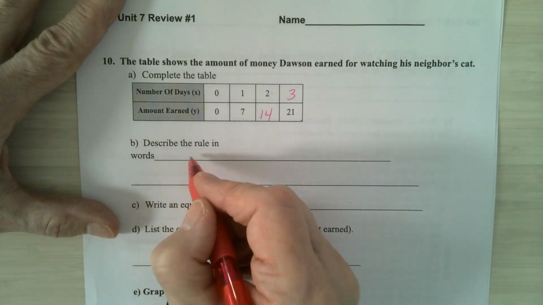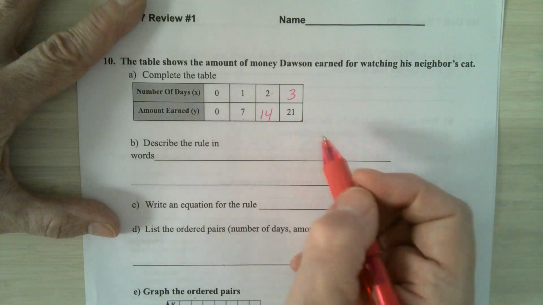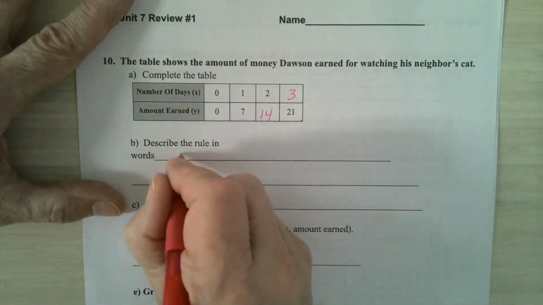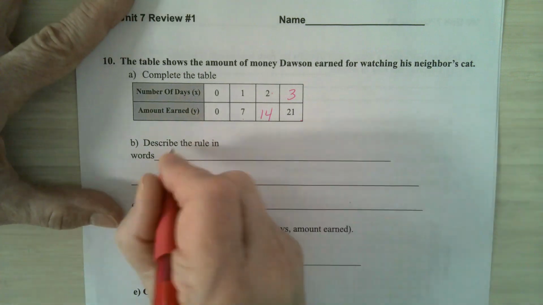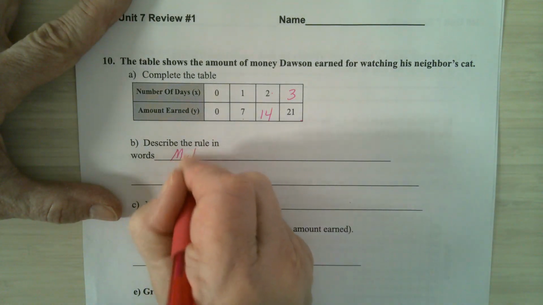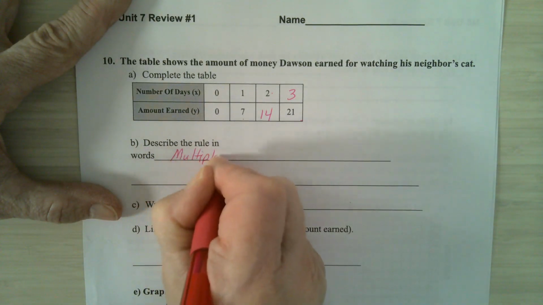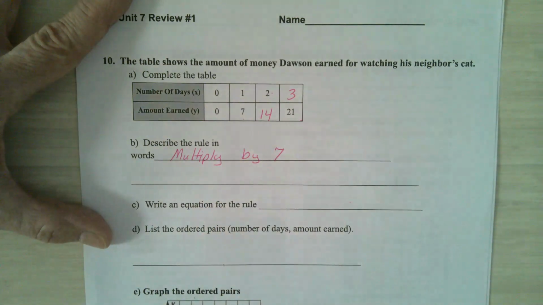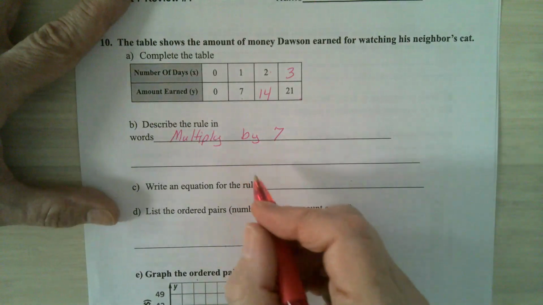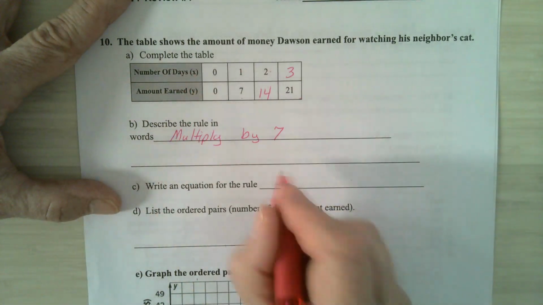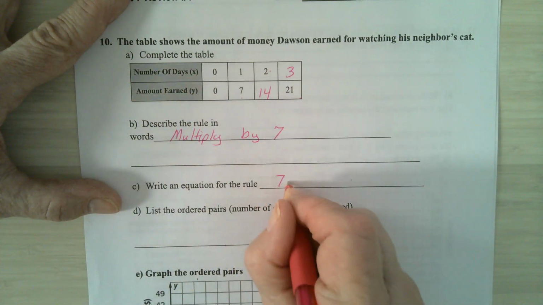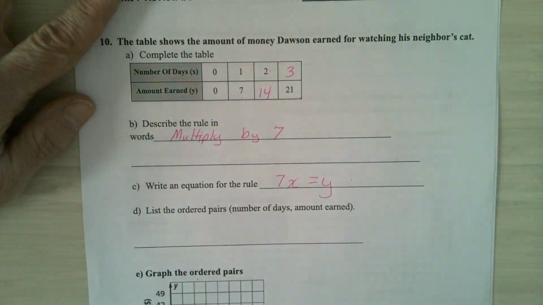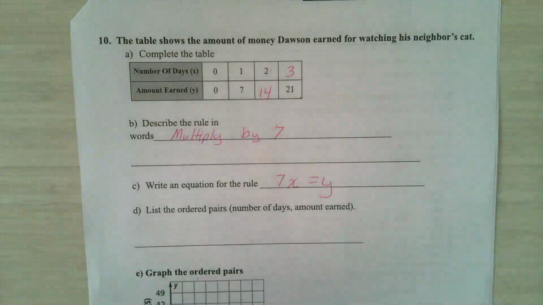Okay, describe the rule in words. X times 7 equals Y. Wouldn't you say something like that? So, or you could just say multiply by 7. If it's just words, multiply by 7. Now, the equation, you have to include X and Y. 7 times X equals Y. Got that written down?